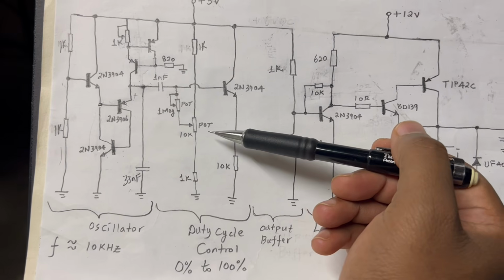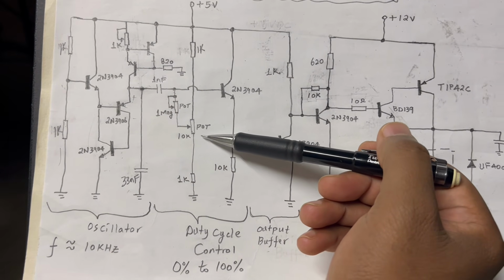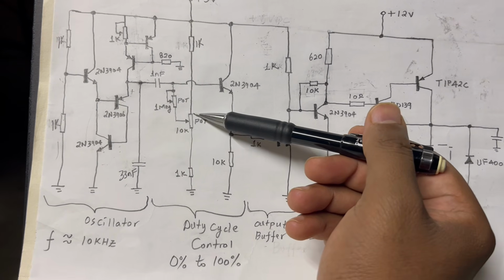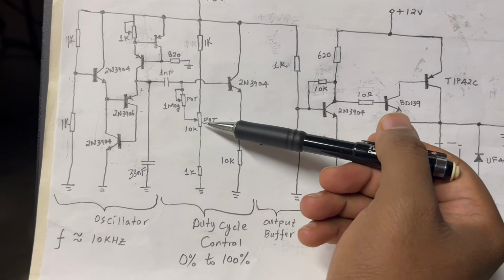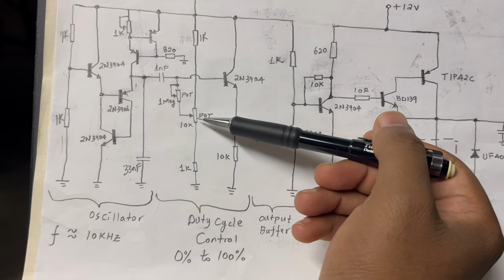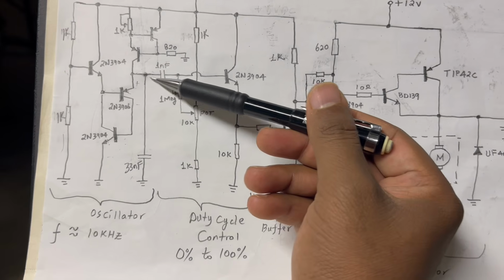This 10K pot is going to control the duty cycle as it traverses from minimum resistance to maximum resistance. And we take the middle, basically the wiper of the potentiometer, and we put it at the end of this capacitor here.